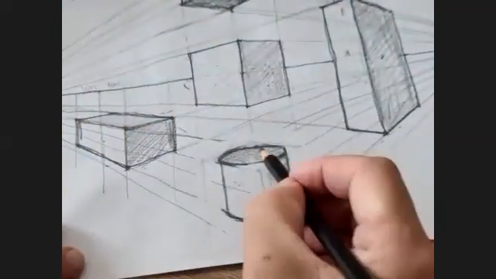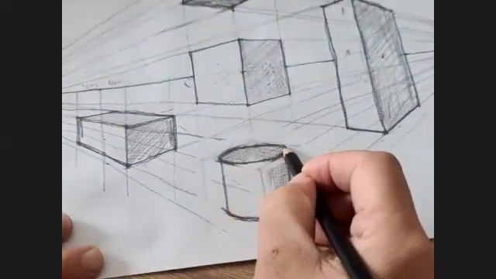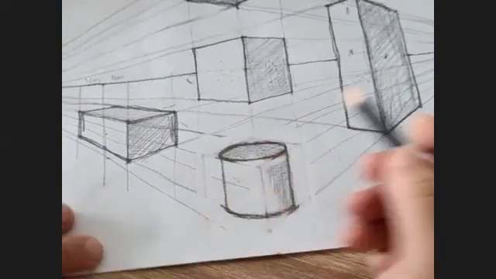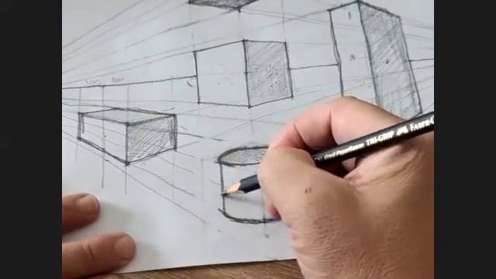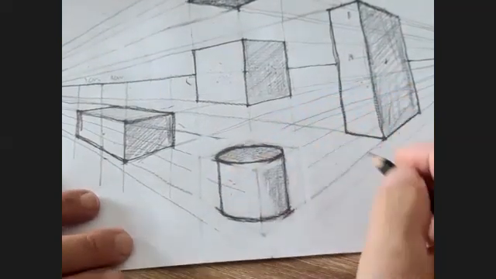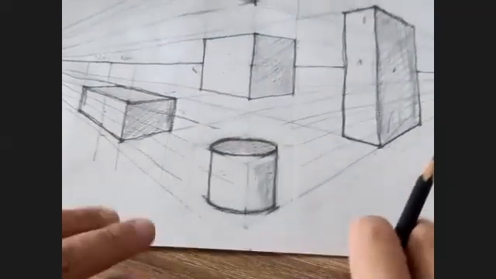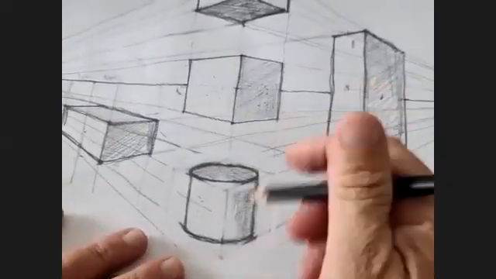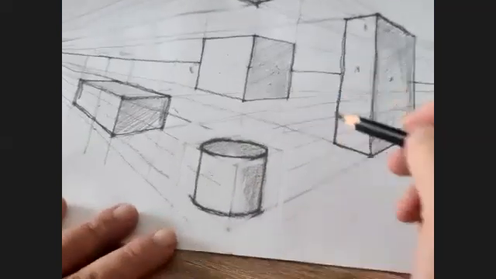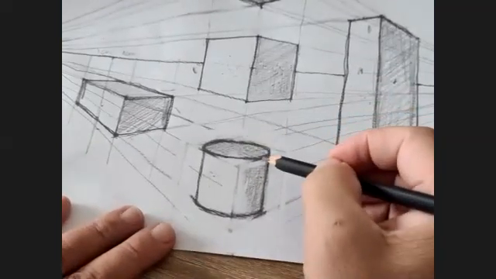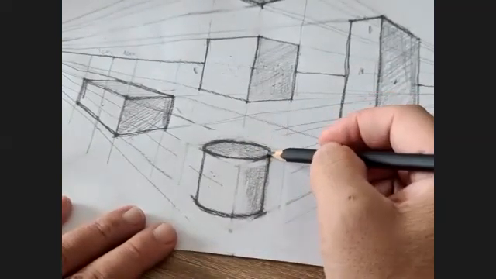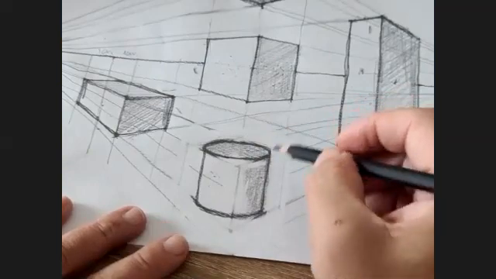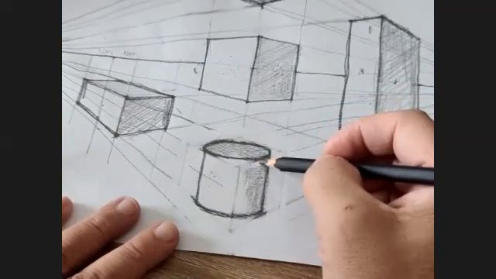See what I did? Now I deleted this line. I maintain the ellipse shape. This line we maintain, this line we maintain. Now, everybody, I do hope you got this right. So we still have to make this cylinder slightly more realistic. So how are we going to do that?